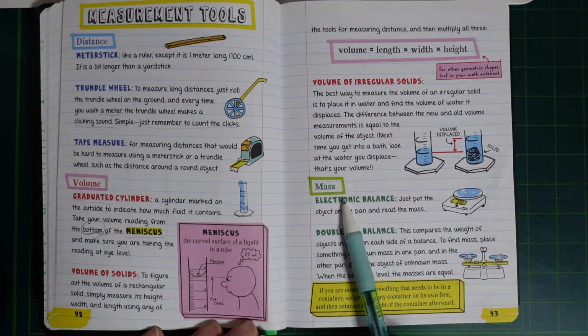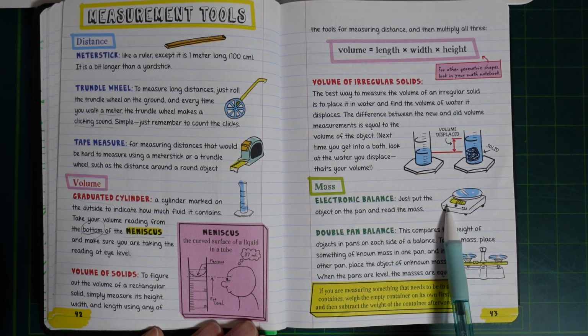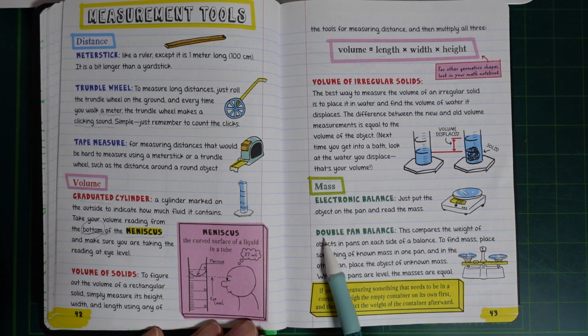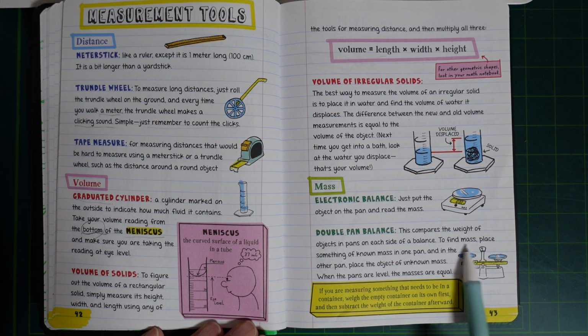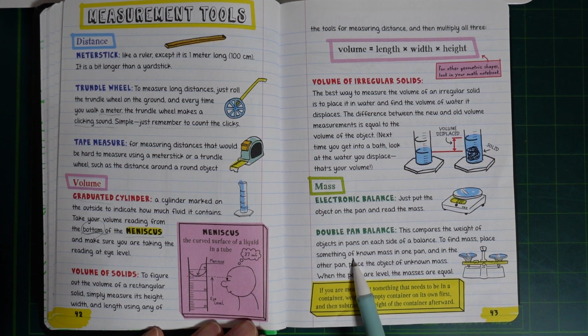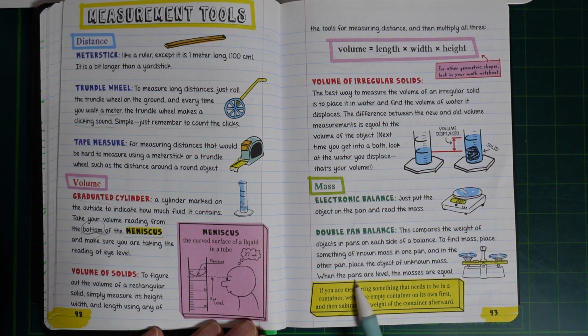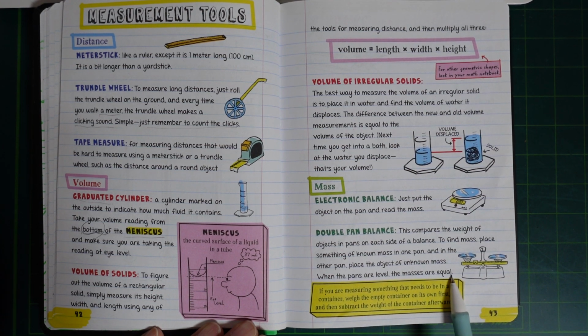Mass. Electronic balance: just put the object on the pan and read the mass. Double pan balance: this compares the weight of objects in pans on each side of the balance. To find the mass, place something of known mass in one pan, and in the other pan, place the object of unknown mass. When the pans are level, the masses are equal.